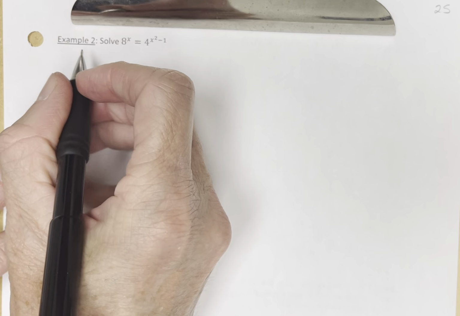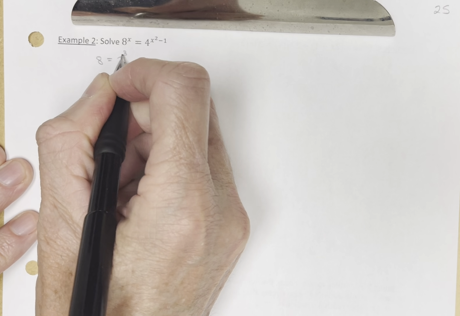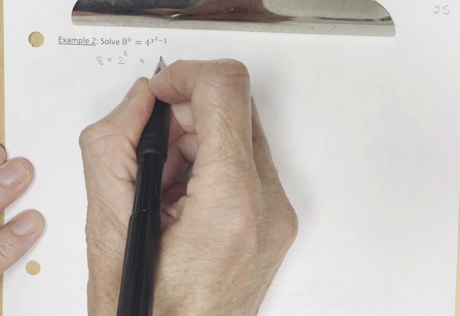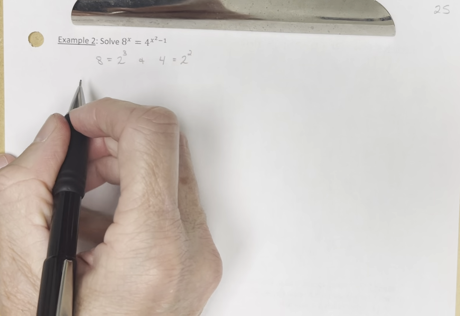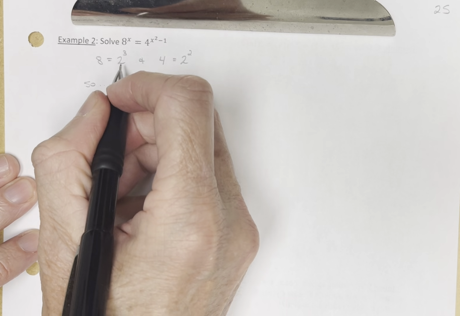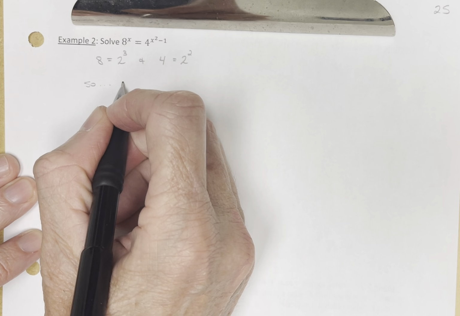Let's recognize that 8 is equal to 2 cubed. I know my powers of 2 pretty well. And 4 is equal to 2 squared. So I can replace 8 with 2 cubed.